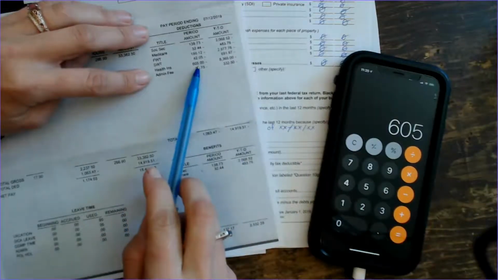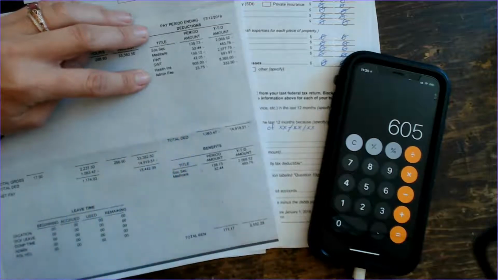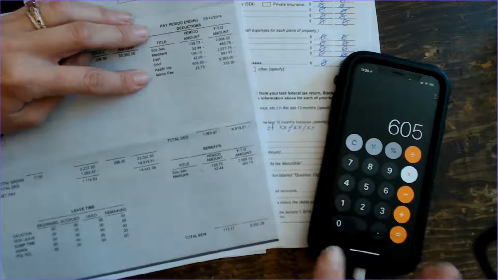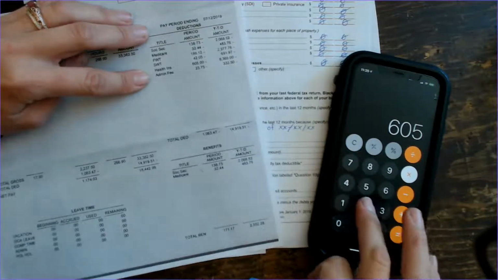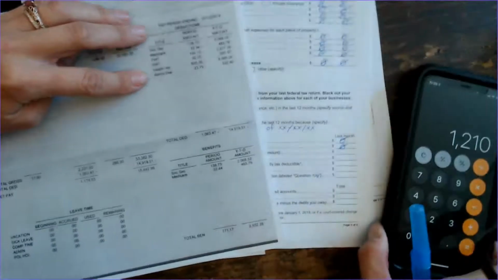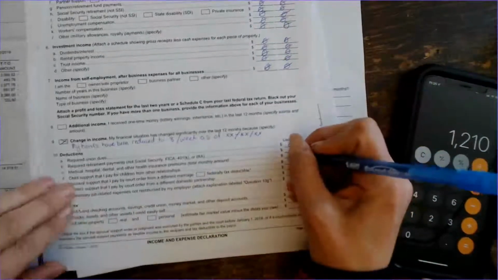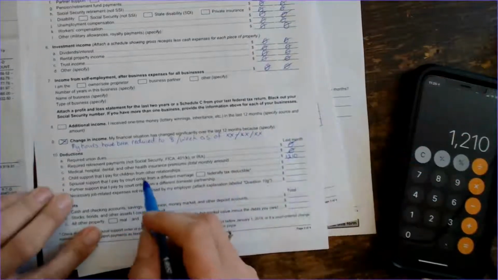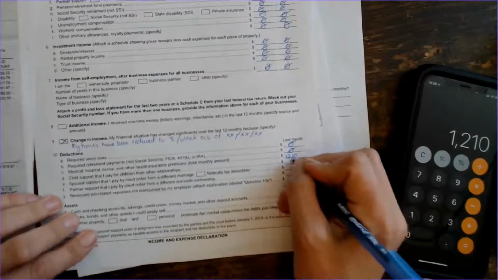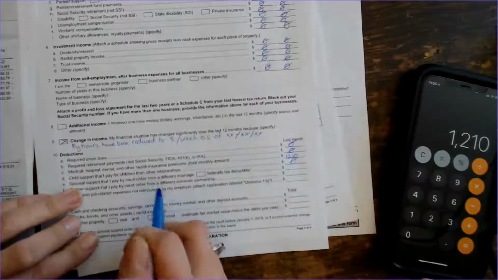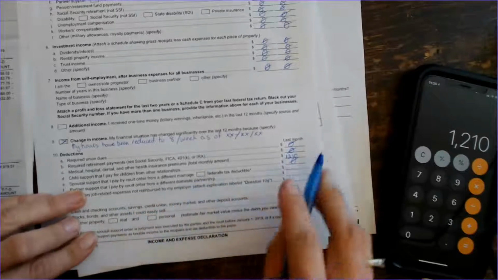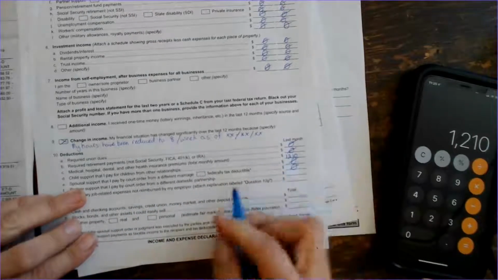Now, the health insurance is $605 a month. Or I'm sorry, $605 2 times a month. So we punch that in times 2. It's $1,210 a month. So we're going to fill that in here, section 10C. Child support I pay for children from another relationship, none. Spousal support I pay by court order from a different marriage, nope.